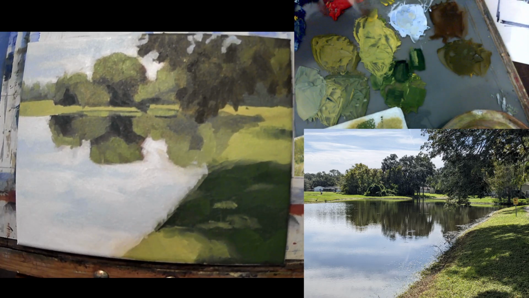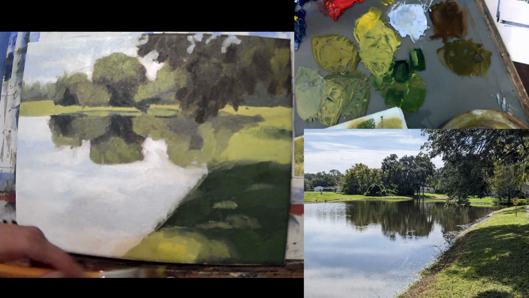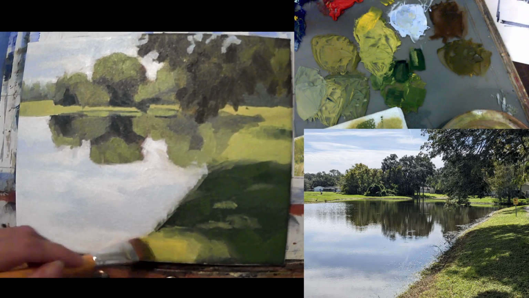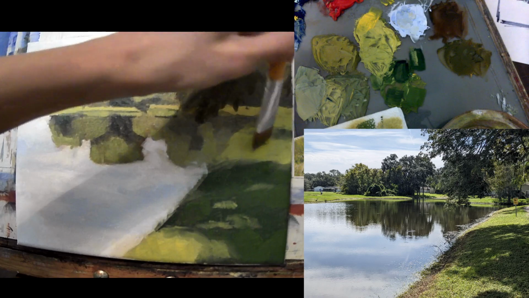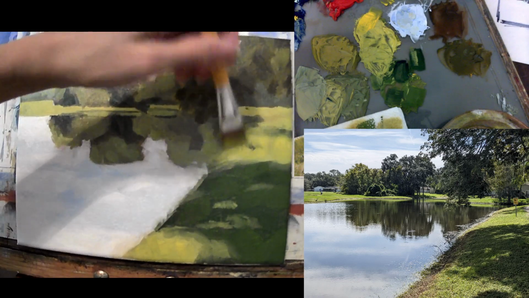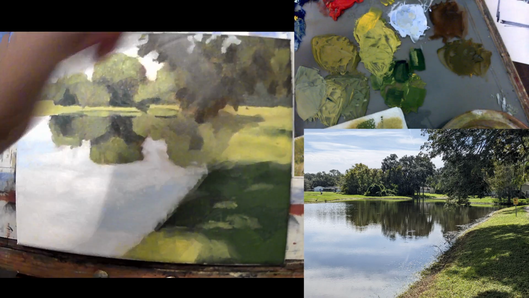Okay, I'm going to brighten up some of the grass in the front with a bit more yellow on it. I think that will help this grass in the front to stand out more. Oops, that's green.